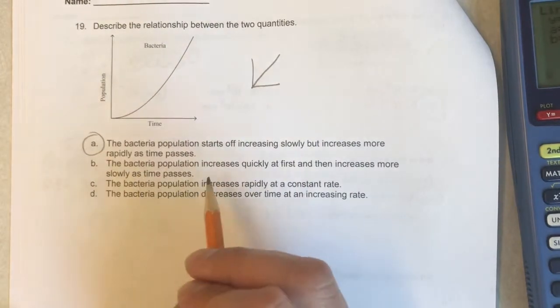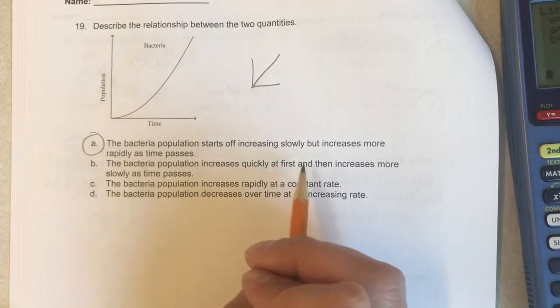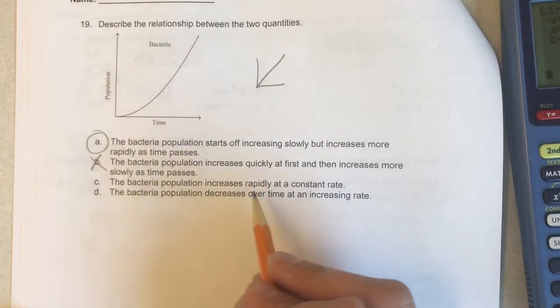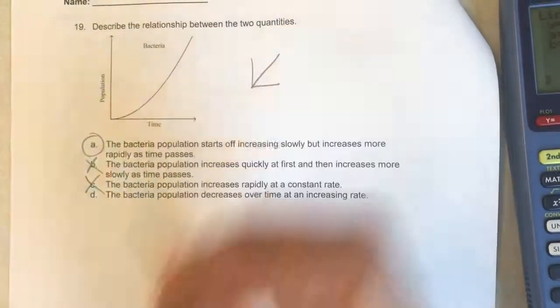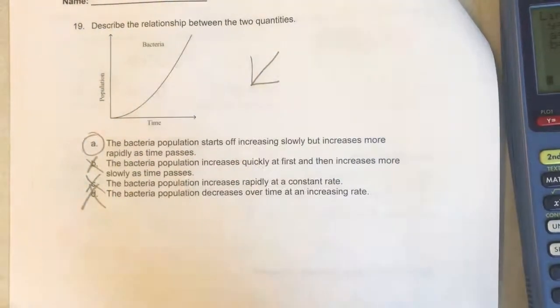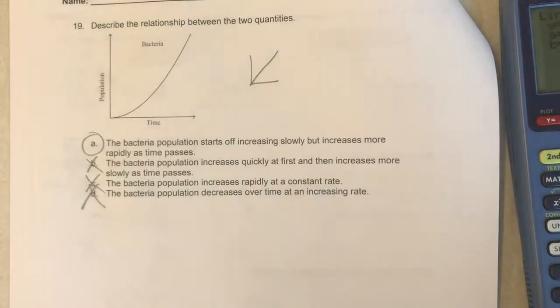Yep. The bacteria population increases quickly at first and then increases more slowly. Nope. The bacteria population increases rapidly at a constant rate. Nope, that would be the straight line. And the bacteria population decreases. That's not even close because that line's going up. The answer is A.